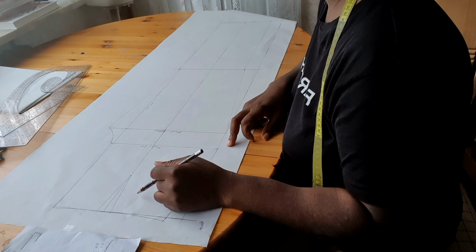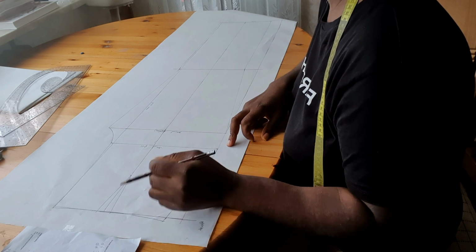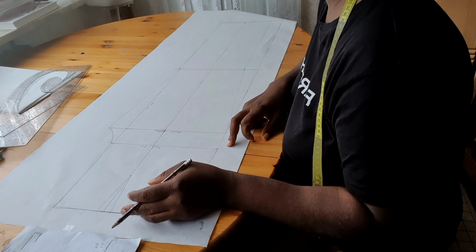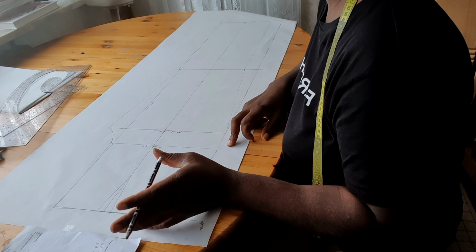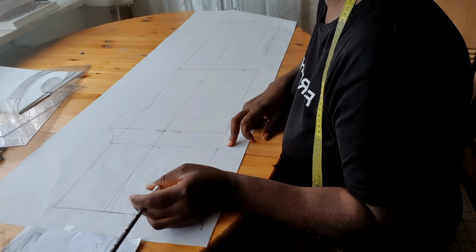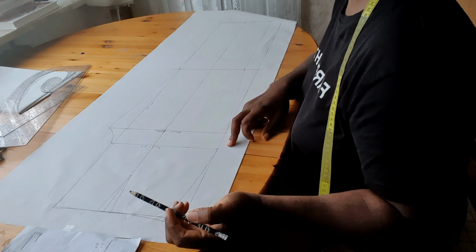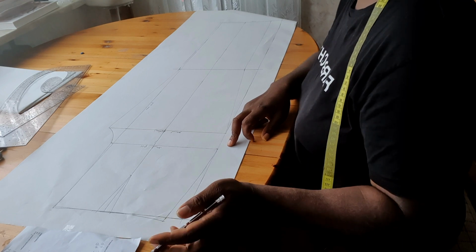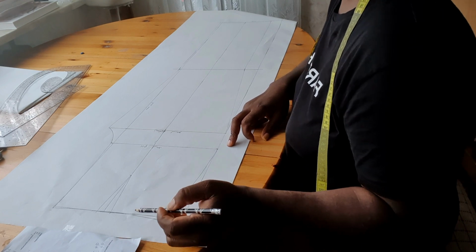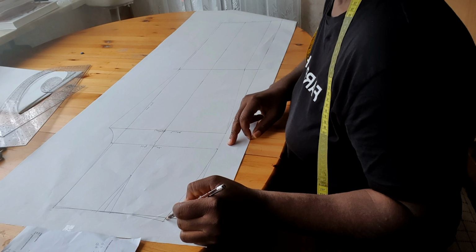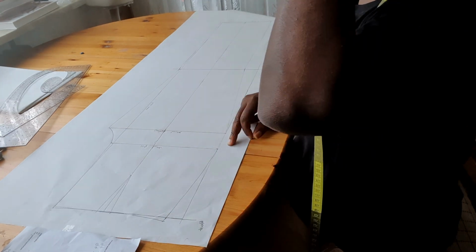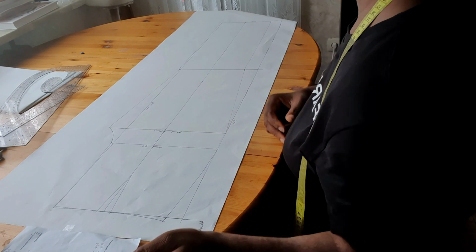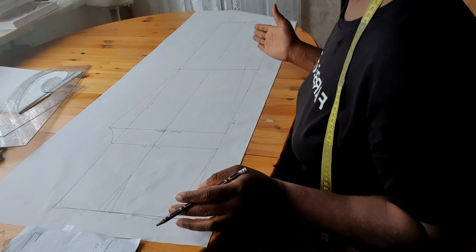I divided it by 2 to get 47 centimeters, and the waist measurement is 72 centimeters. Divided it by 2 and I got 36 centimeters. So 47 centimeters minus 36 centimeters, I got 11 centimeters. So I used 11 centimeters. I divided it to shape the side of the trouser and to create my dart. So I used half of that 11 centimeters, which is 5.5 centimeters.